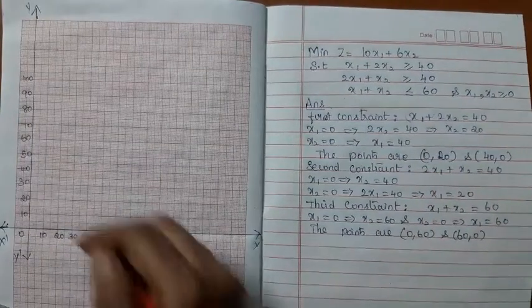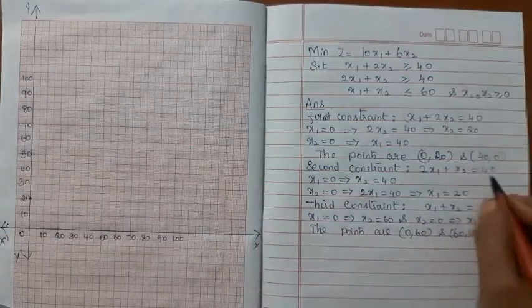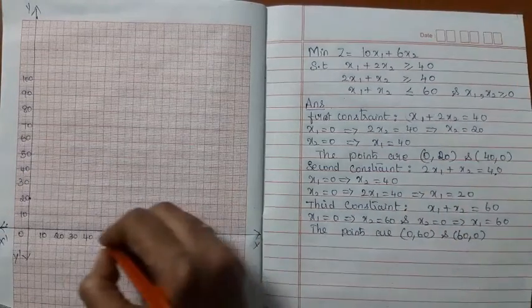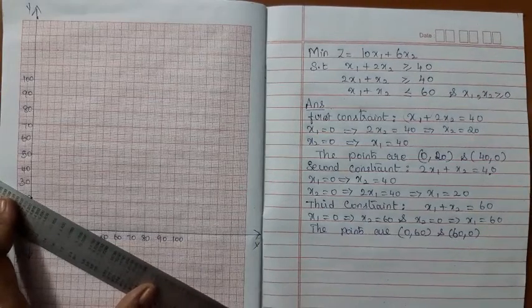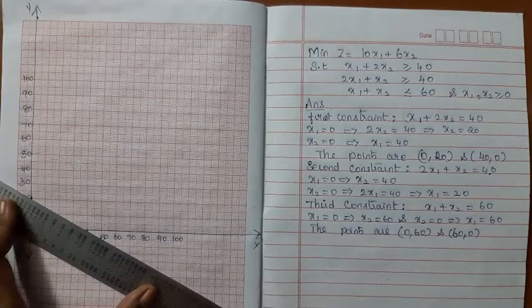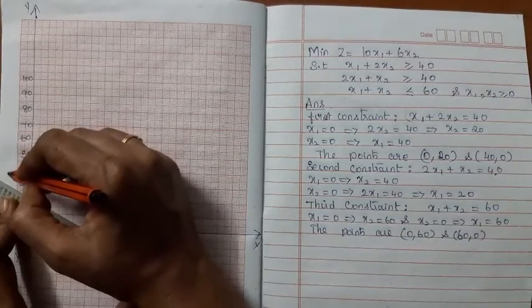The points are (0, 20) and (40, 0). Let us join these two points by means of a straight line.